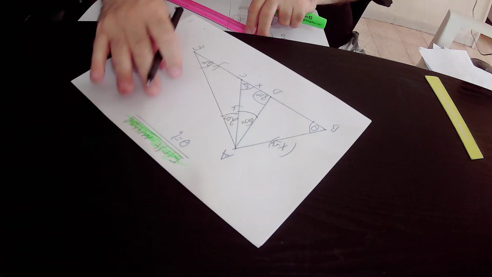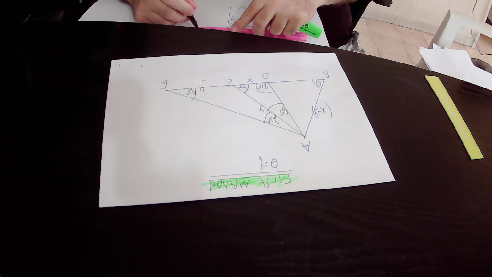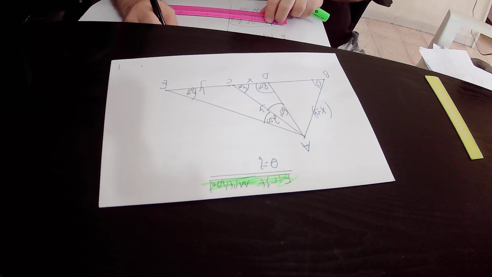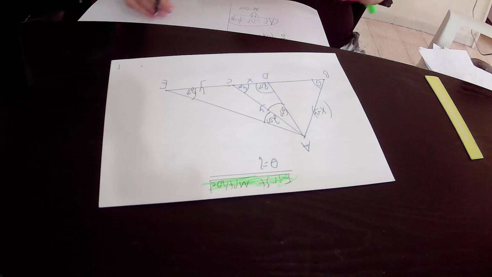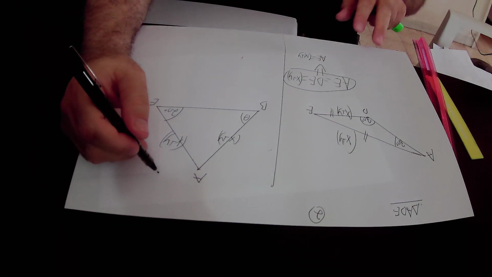So this is triangle ABE copied from the original drawing.